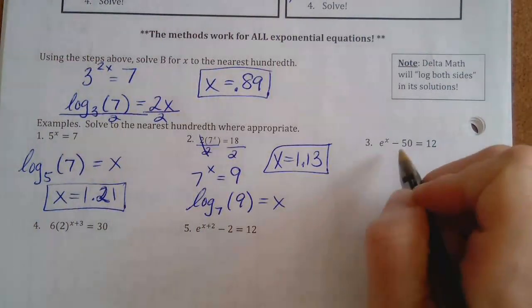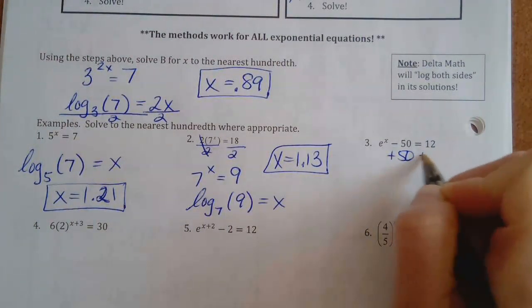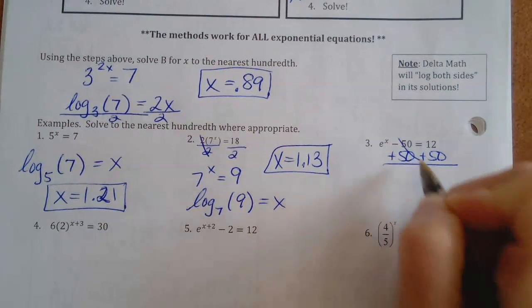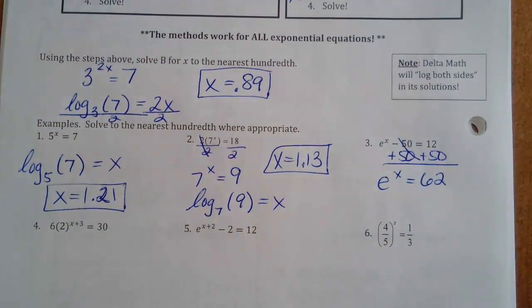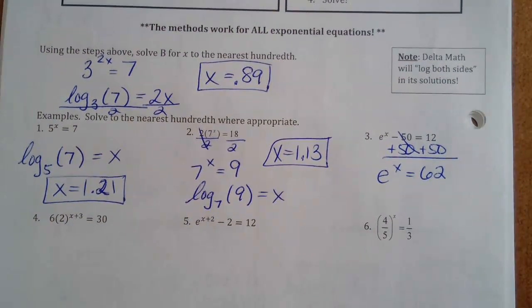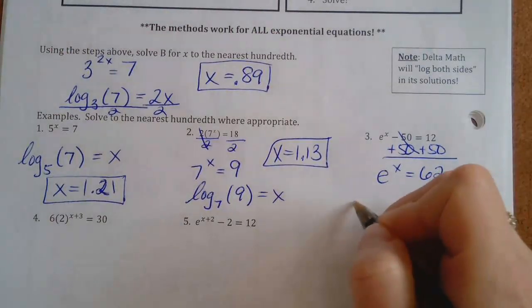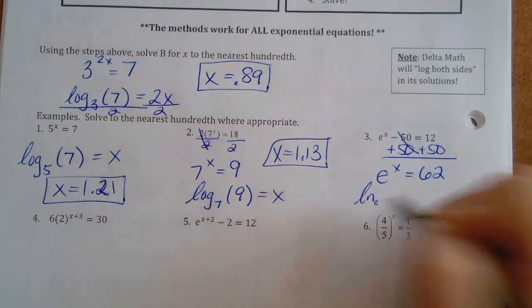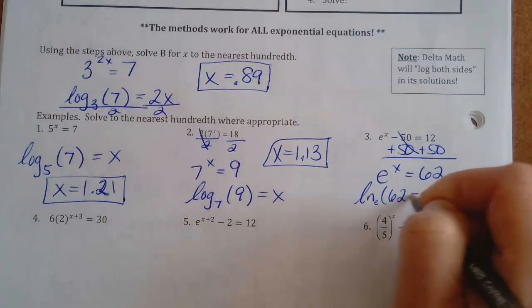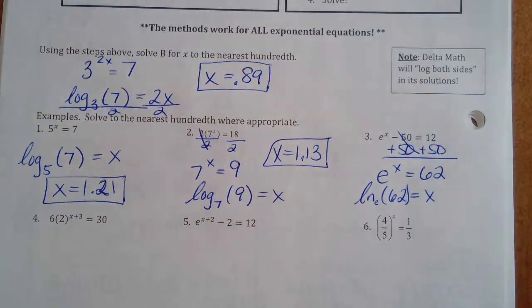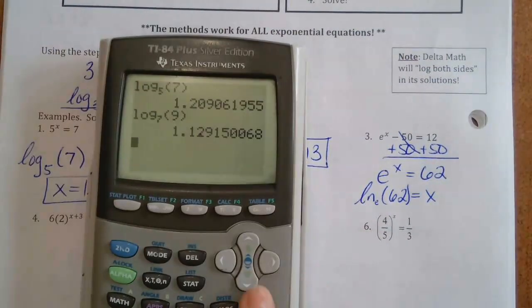Another example where we have to do some isolating first, but in this case we add the 50 to the other side. So 62 is what we're setting it equal to. This is a base e. So instead of logging it, we're going to natural log it. That technically has an invisible base e. You don't have to write the e. Natural log of 62 equals x.